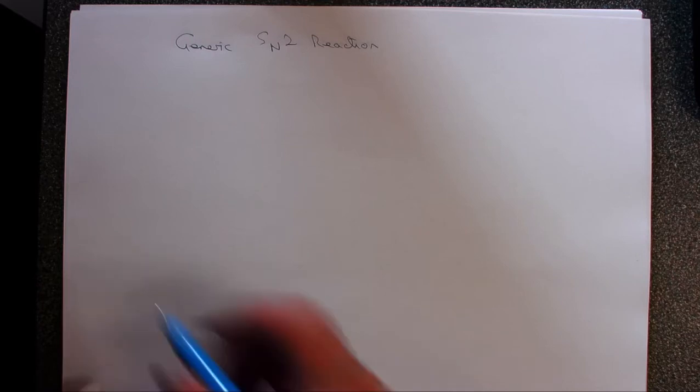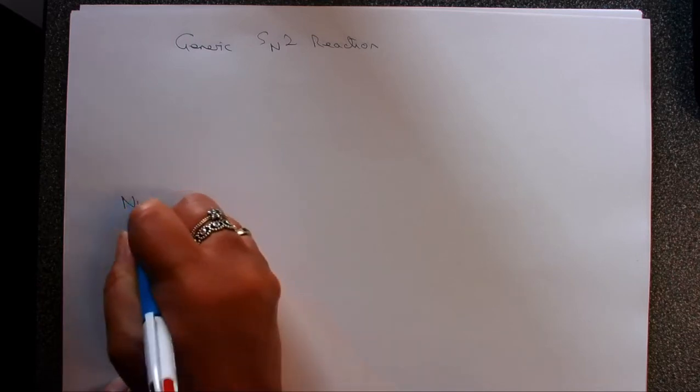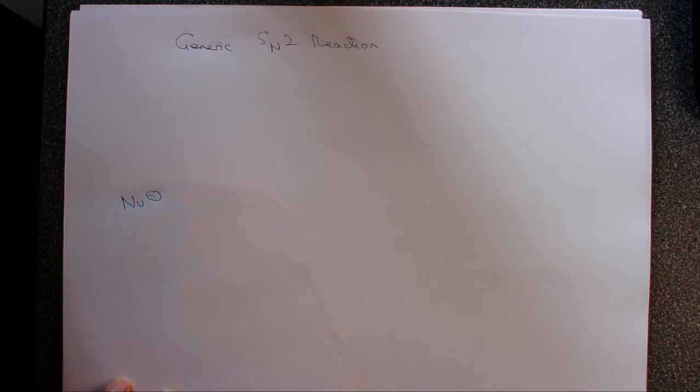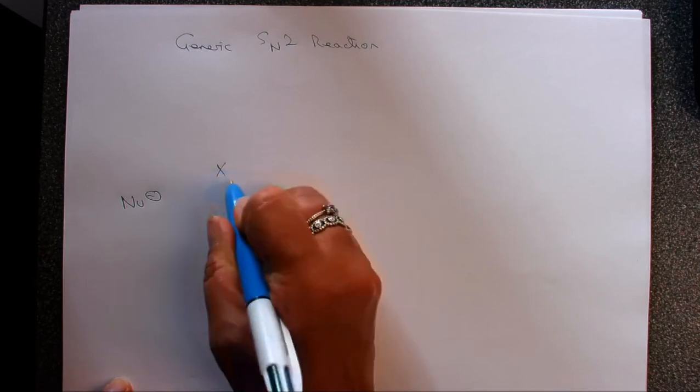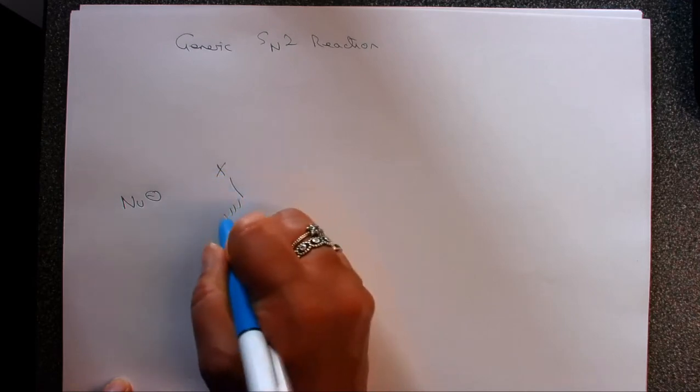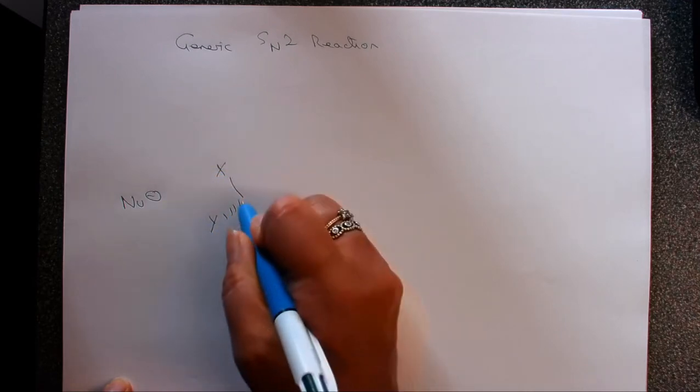So when we see the 2, if it's bimolecular, it means that 2 species are involved in that initial rate determining step. So this mechanism, again, you have it on your slides. We're just going to go through it. So we've got our nucleophile, obviously negatively charged, rich in electrons. We've got our substrate. We'll show it with 3D stereochemistry.